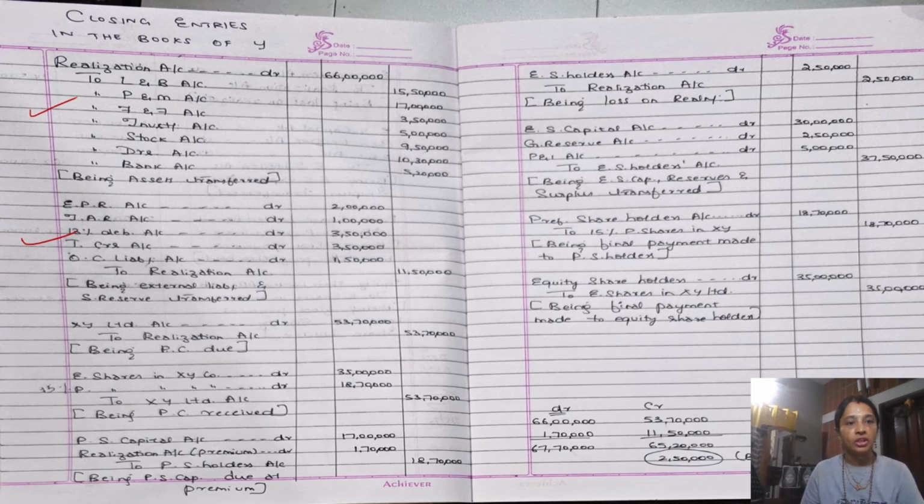And the third entry will be for purchase consideration due, XY Limited account debit to realization. Fourth entry will be for purchase consideration received. Then the fifth entry will be preference share capital due at premium. Then the sixth entry will be to find out whether there is a profit or loss on realization. So for that, what will we do? Wherever you've written realization account debit, you will take all the amount. You've written only in two places. This is realization account debit 66 lakhs and then realization account debit the premium amount 1,70,000.